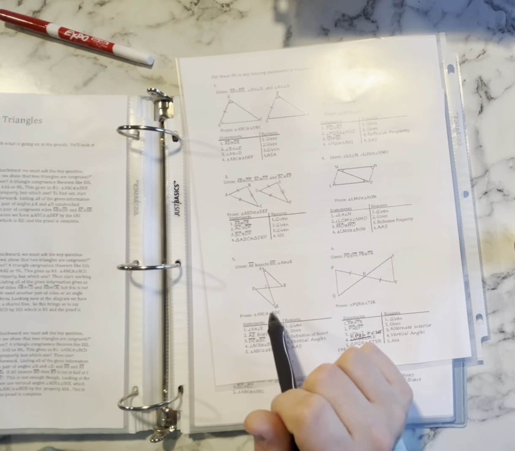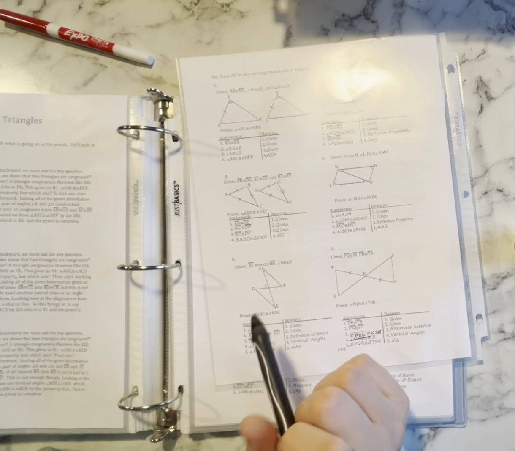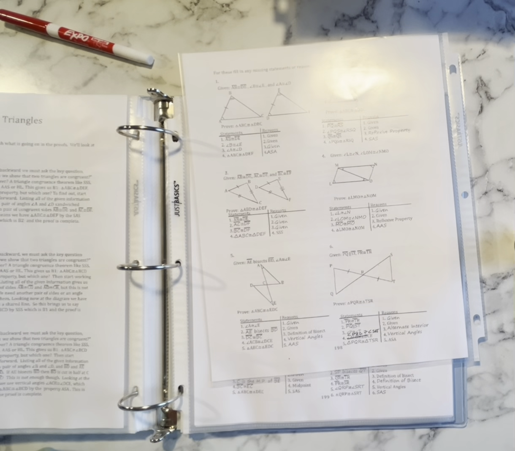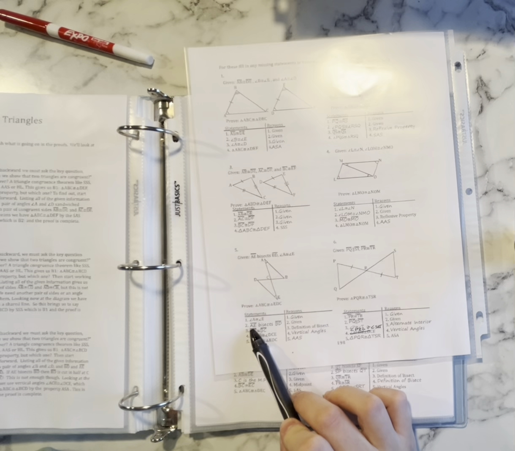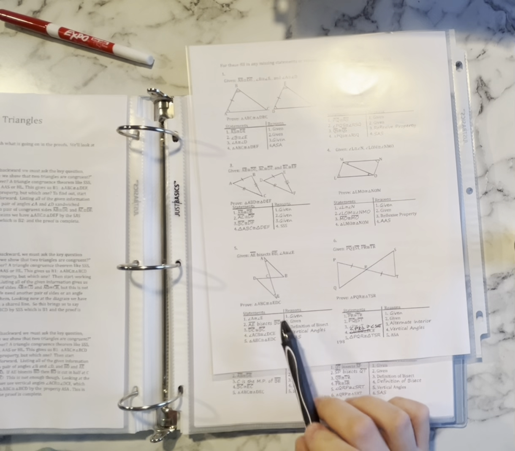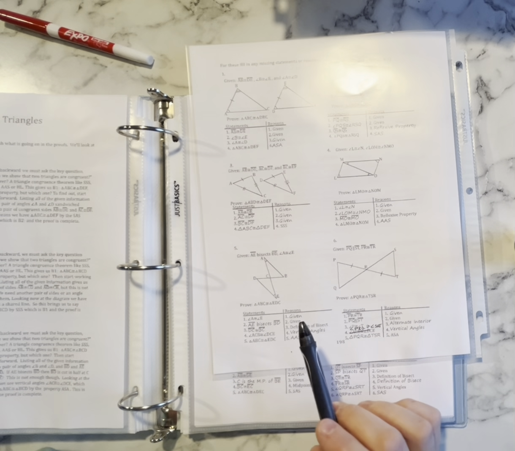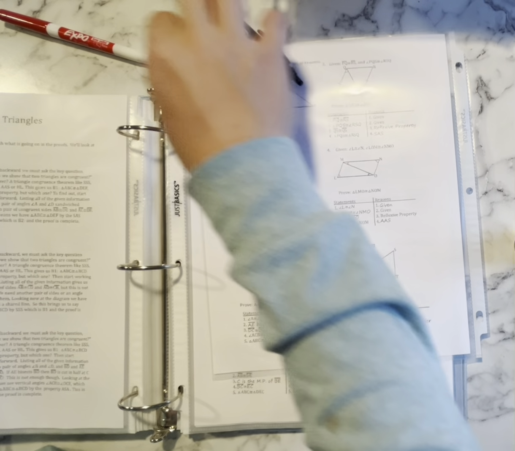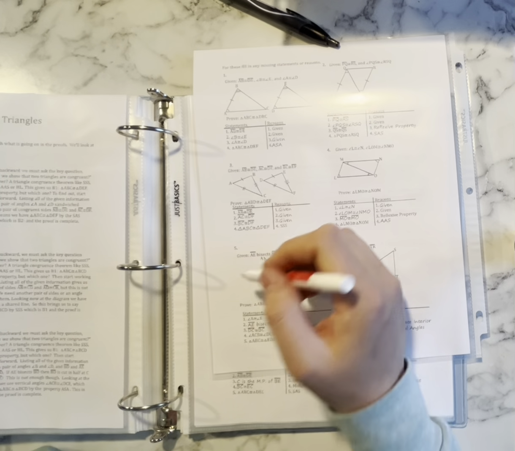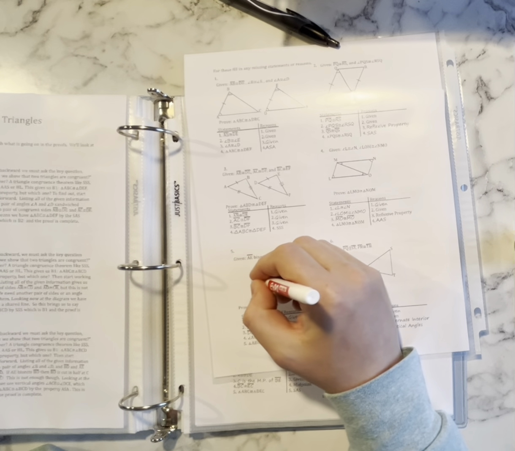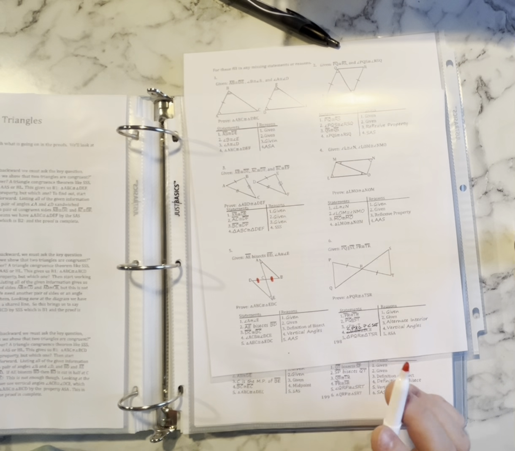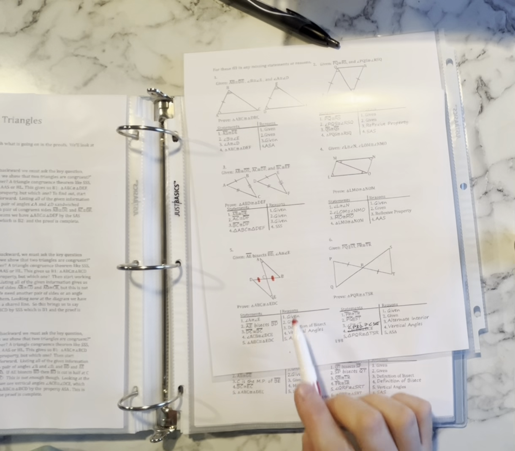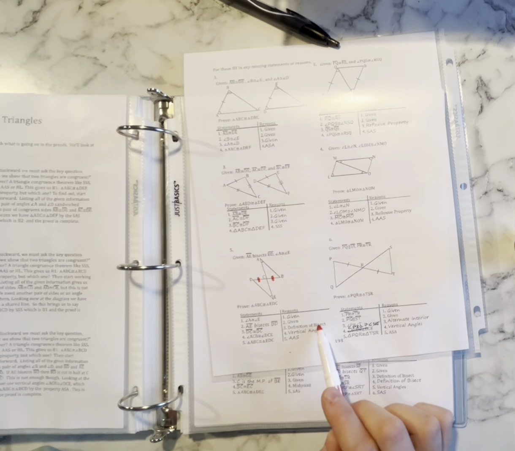All right, number 5. We're given that AE bisects BD and that angle A and angle E are congruent. We're trying to prove the two triangles are congruent. So angle A and angle E are congruent. That is given. We're also given that AE bisects BD. Those are 2 things that are given. So therefore we can say that DC is congruent to BC, these 2 lines here, because of the definition of bisect. That is a reason. The definition is a reason.